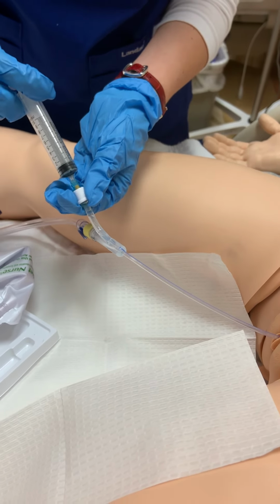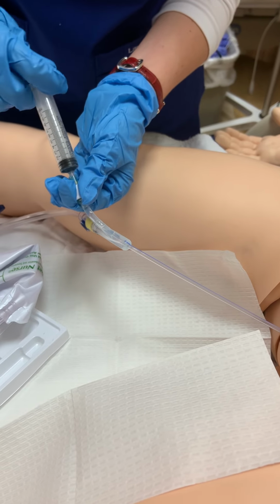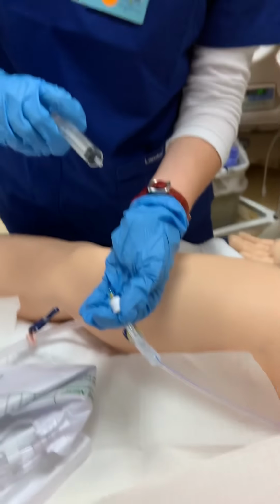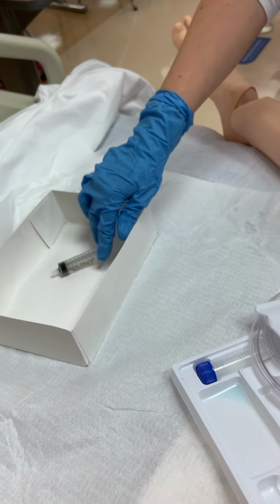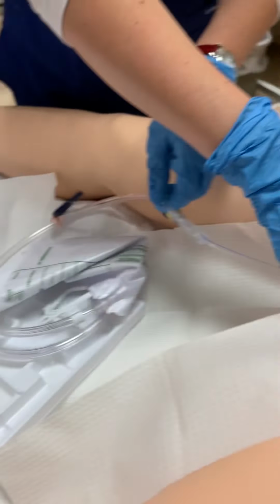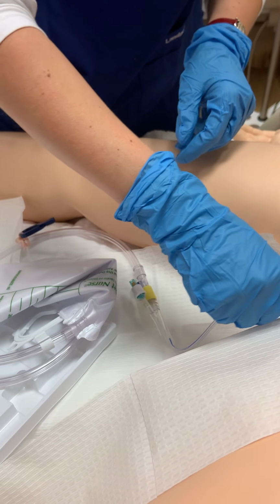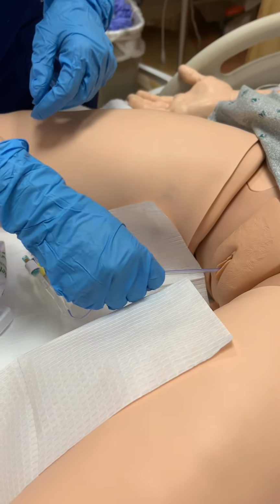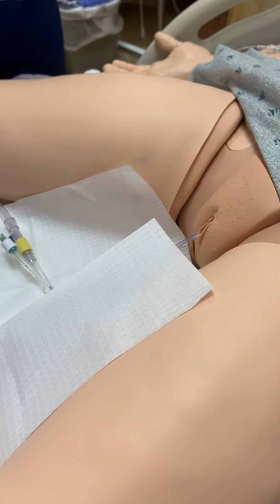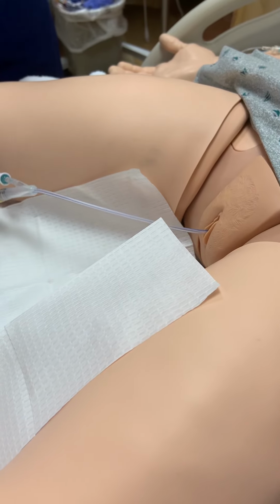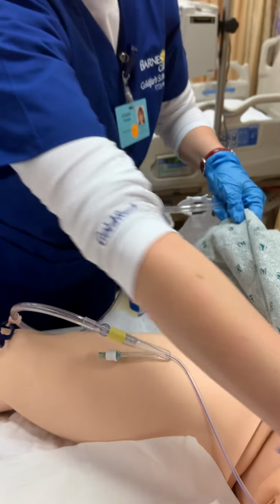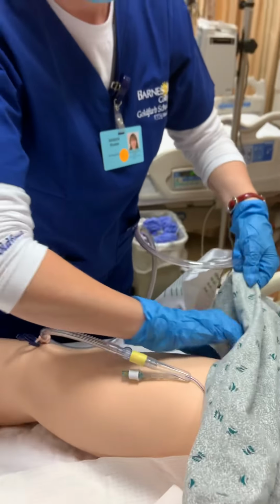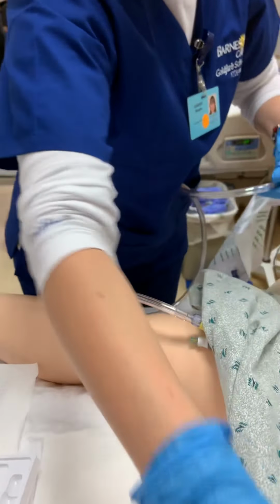Still feeling okay, ma'am? Yes. Okay, great. Thank you for asking. Okay. Just a little tug to make sure that the balloon inflated, and it did. I'm not feeling that it can come out in any way. So at this point, let me just cover you up a little bit. Get you a little bit of privacy.